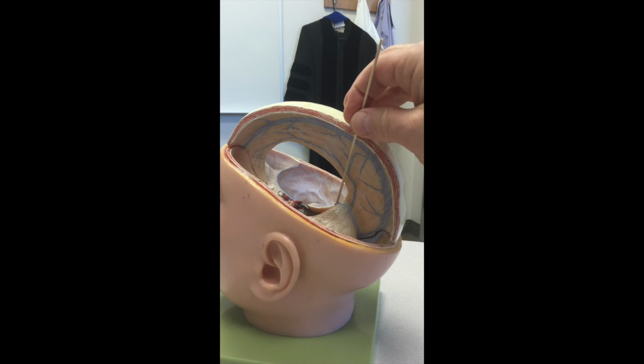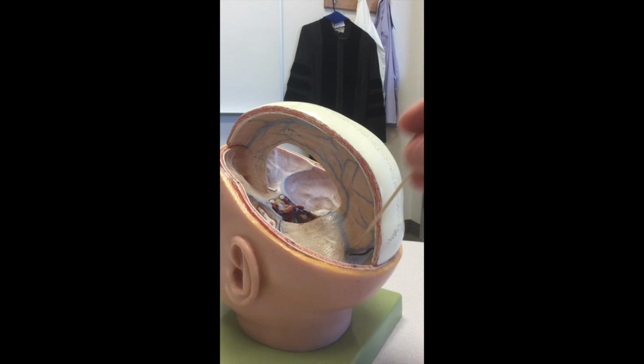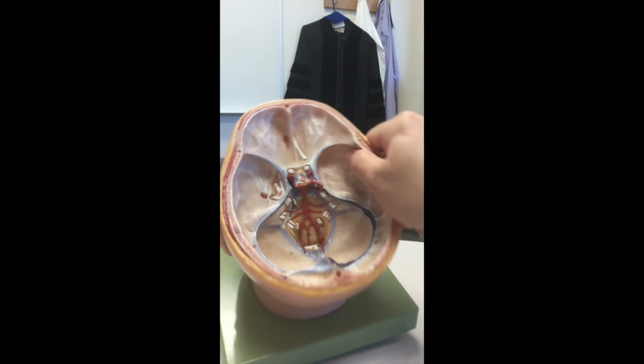You'll notice a little stub of a vessel coming into that straight sinus. This is the great cerebral vein, sometimes called the great vein of Galen. Galen was a famous anatomist back in the day, and named this, I guess, after himself. So that feeds into the straight sinus here. Now back in here, you'll see some more extensive sinuses, so I'm going to take this part out to show you what those sinuses look like.